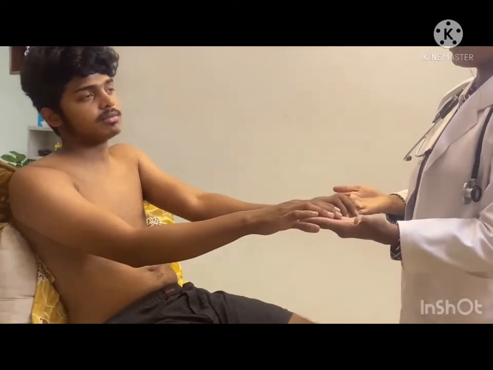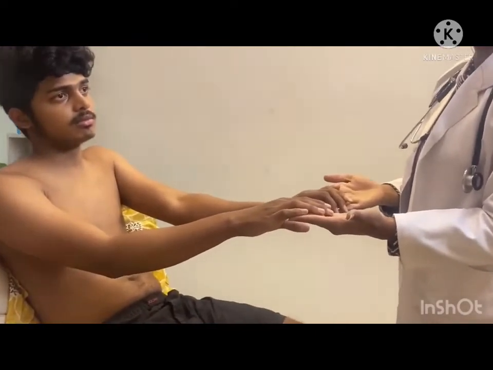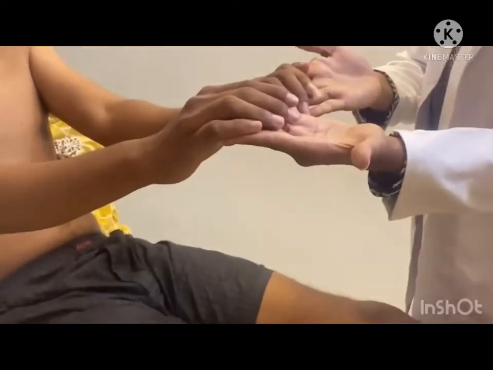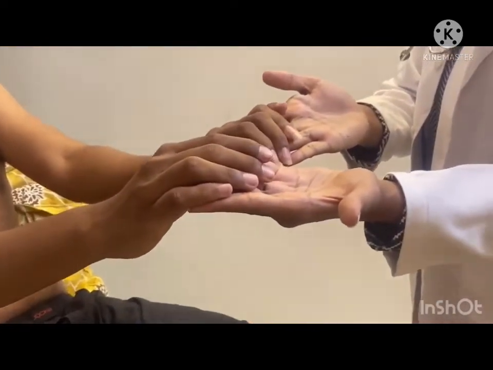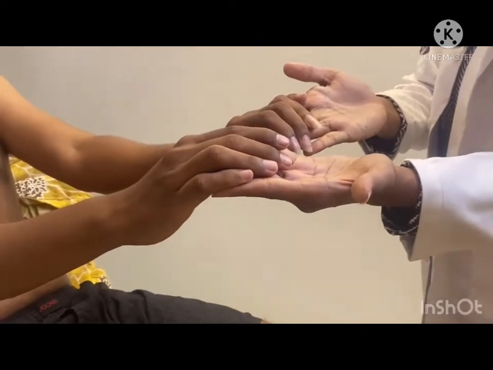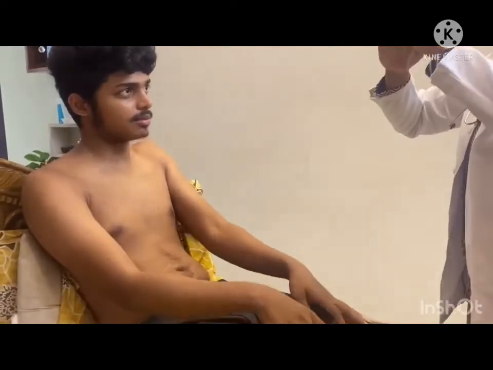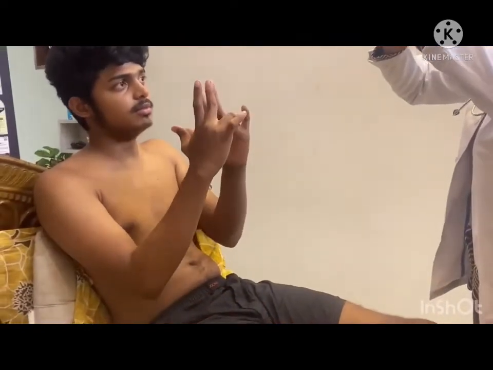On inspection of the hands, I see the hands are symmetrical and the fingernails do not have any sign of tar staining and I can't see any splinter hemorrhages. Could you please bring your fingers together like this?